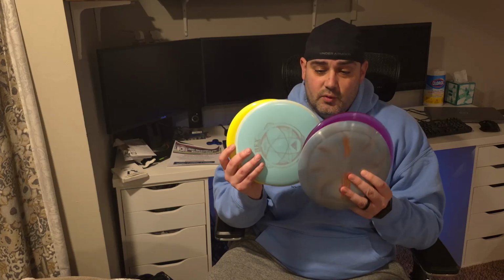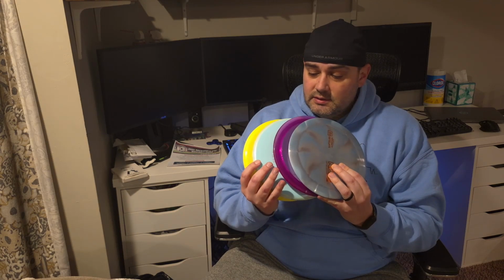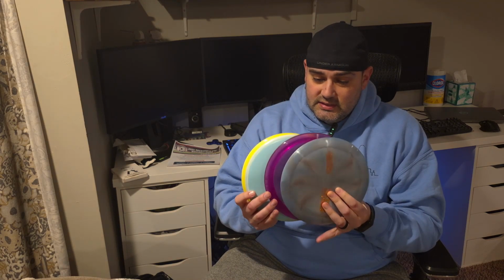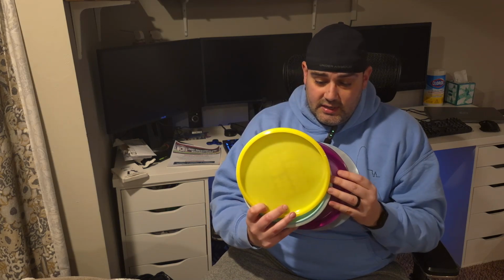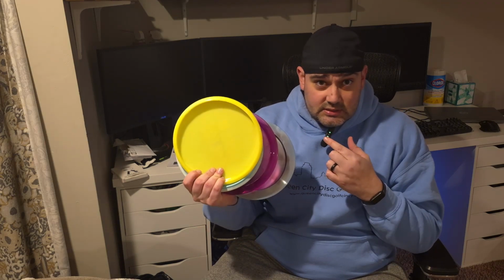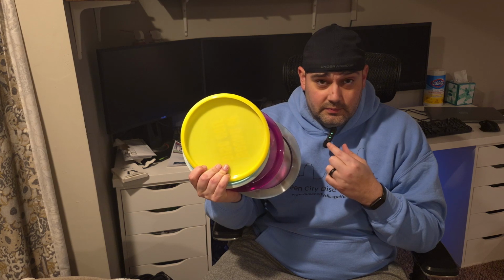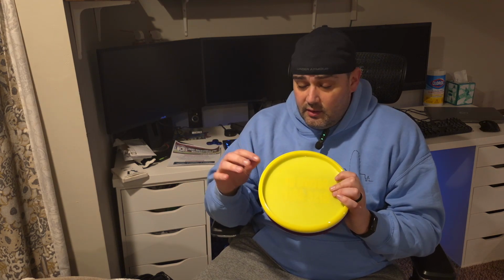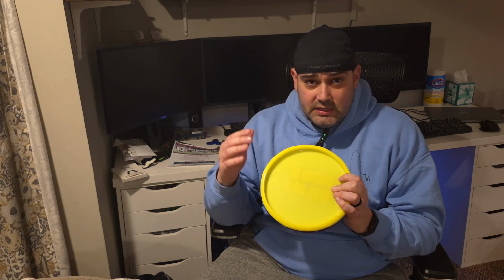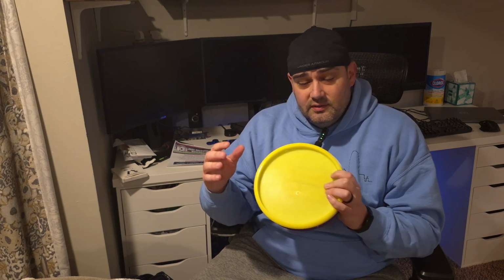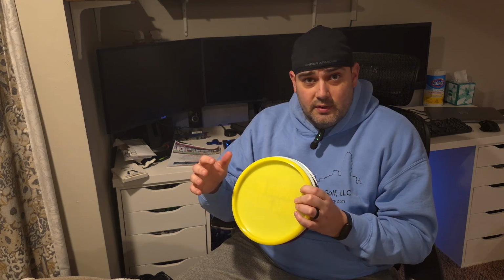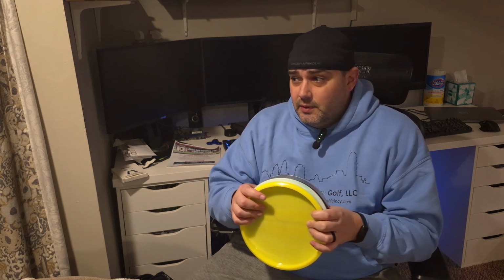So in my hand, I have 4 discs: a putter, a mid-range, a fairway, and a distance driver. Now, if you've been playing disc golf for any amount of time, you know that as the speed increases, the width of the rim increases as well. I want to look into how that rim width varies between each speed. So what is the variability of the rim width at each individual speed? Are there any variabilities from manufacturer to manufacturer?